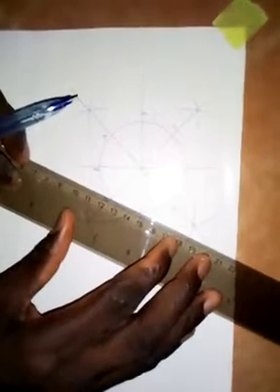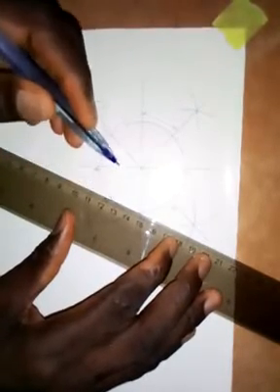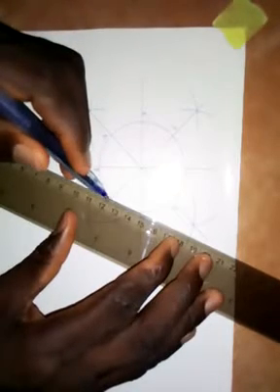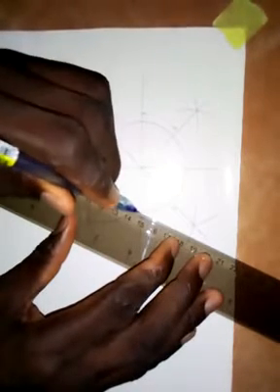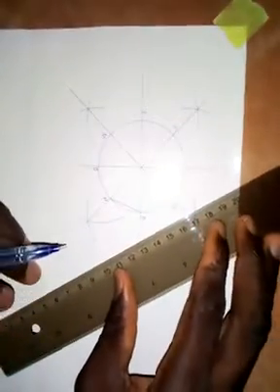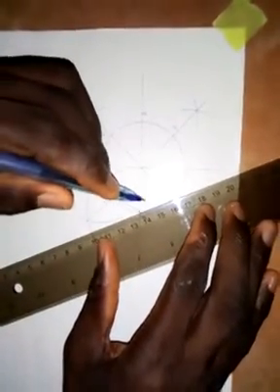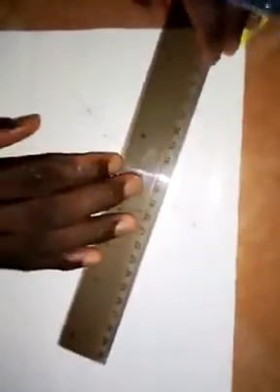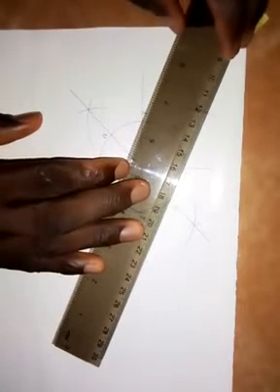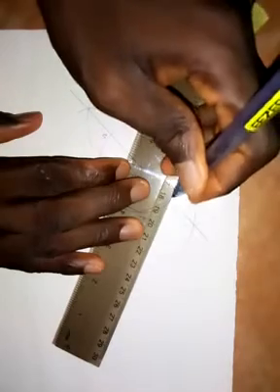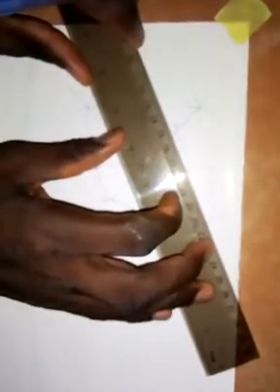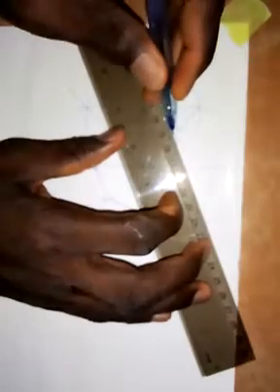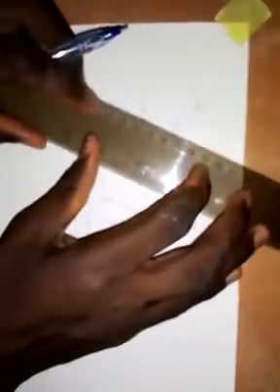The next thing I'm going to do is join these points together. If I start from here, I join HB together, here it is. Then join BE together with this straight line. Then I join EC together, then CF together, then AF together.